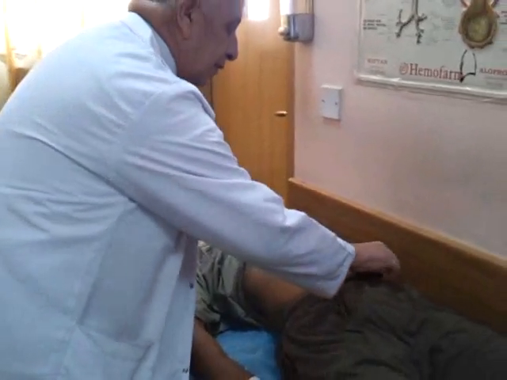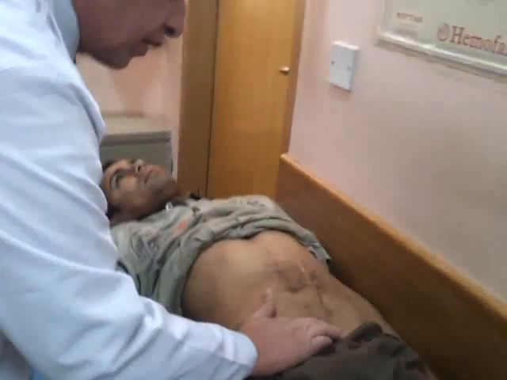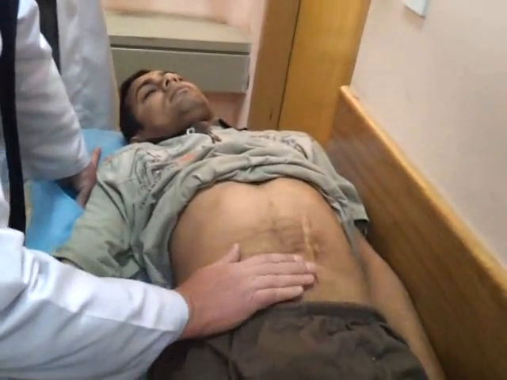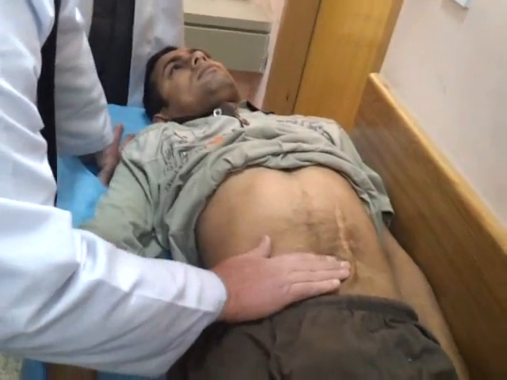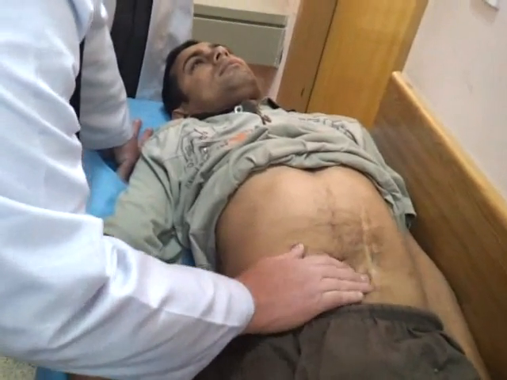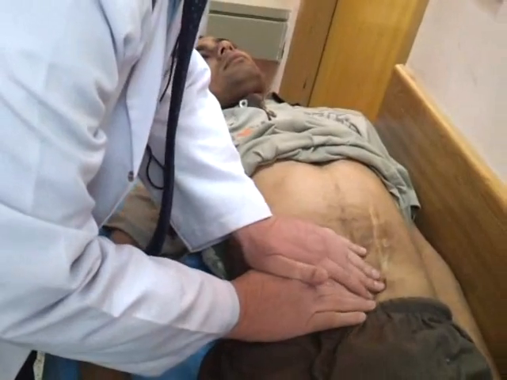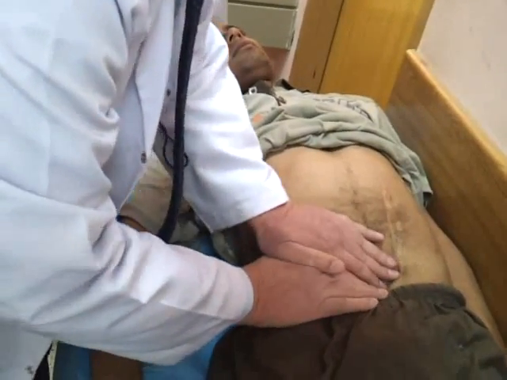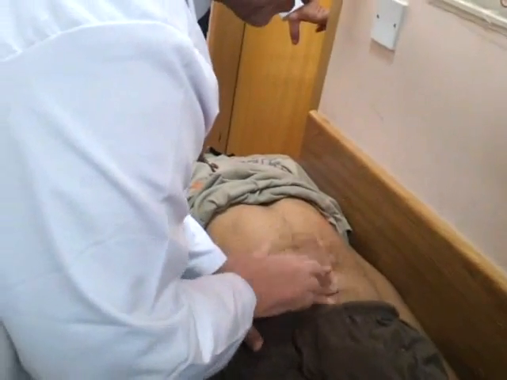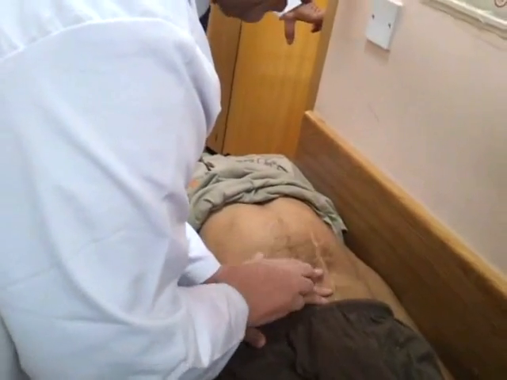Palpation of the bladder: we start from the suprapubic area until we reach the dome of the bladder in the midline, and then we press it. We get an urgency, I mean a desire to urinate, in the patient in this area, and then we percuss it. If the bladder is distended, you get dull.